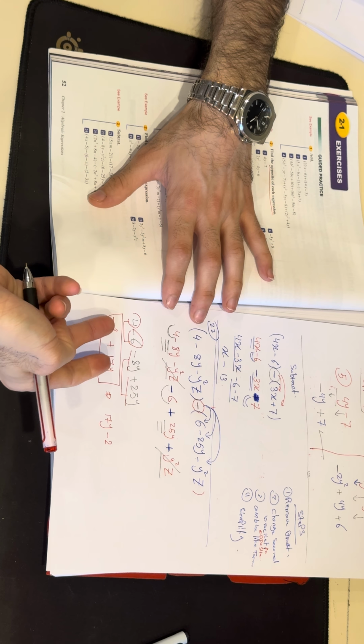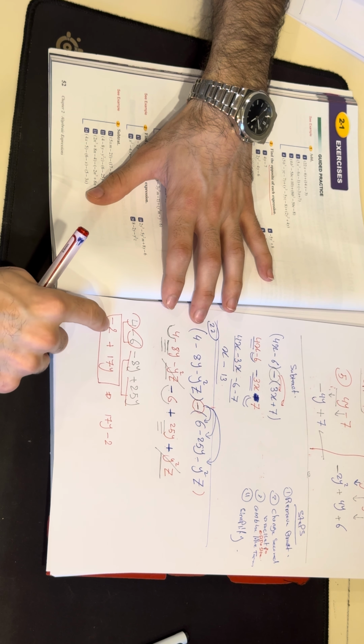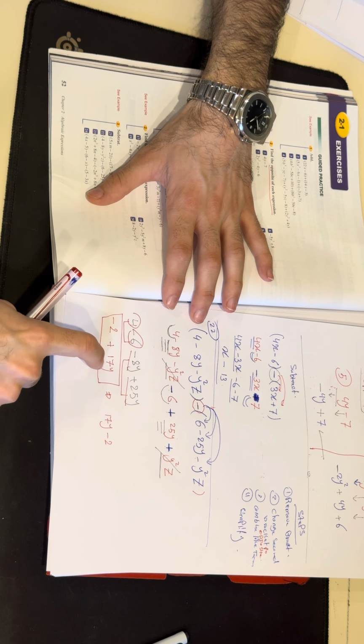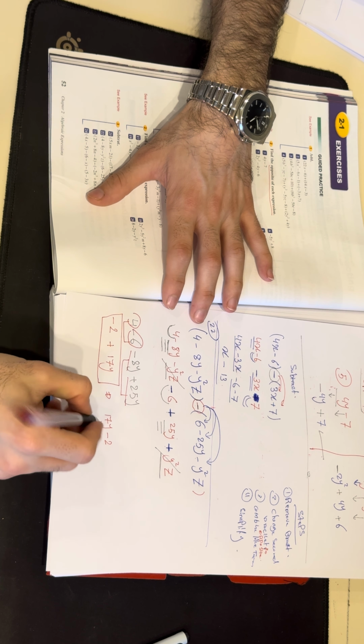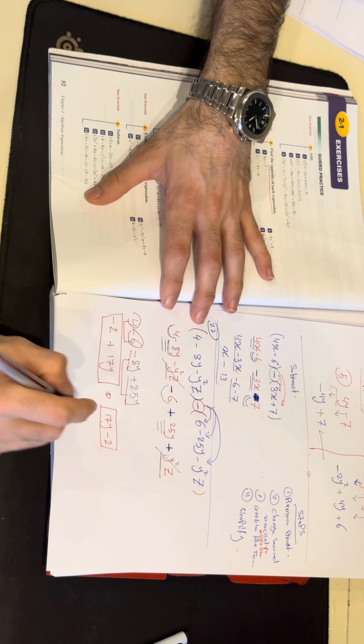or you can change it to 17y minus 2. Just change their places, but do not change the sign. The 2 is negative, so it's still negative. 17y is positive, still positive. So just change their places. This one is also correct.